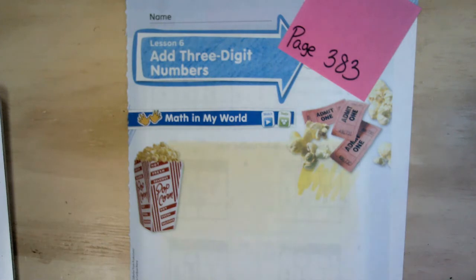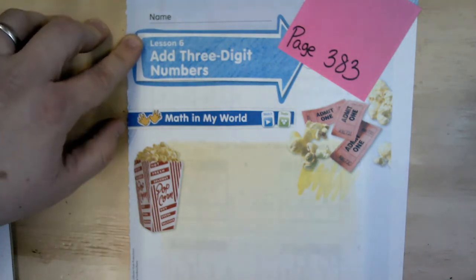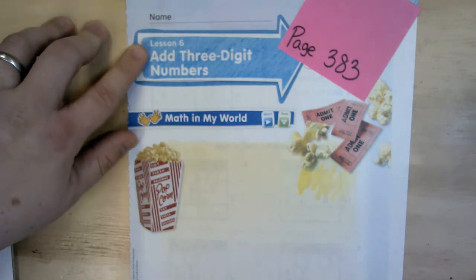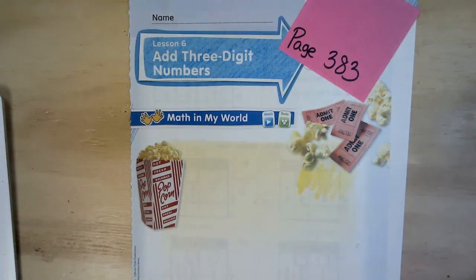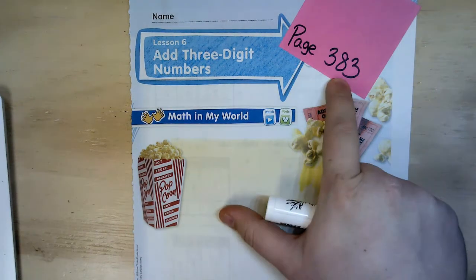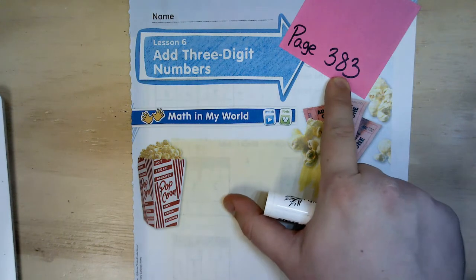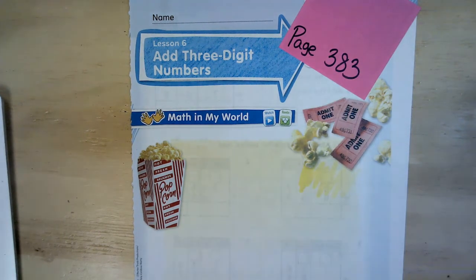Hey there, second grade. Today we are going to be working on lesson 6 of chapter 6. We're going to be putting it all together, the things we've been learning the last few days, and working on adding 3-digit numbers with regrouping. We are going to be starting off on page 383, so if you'll turn there with me.